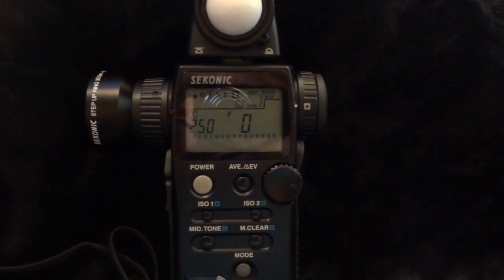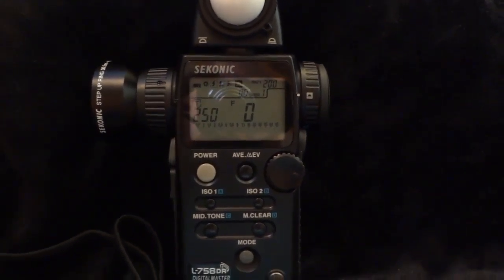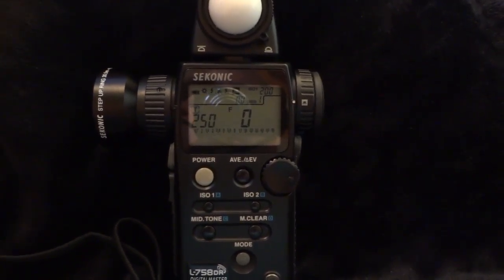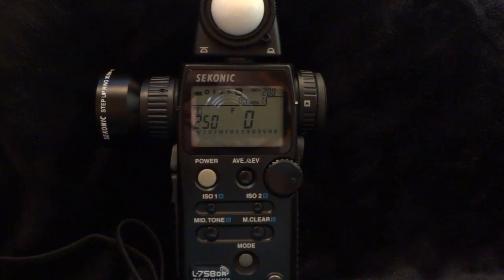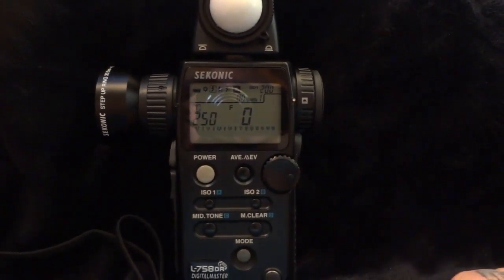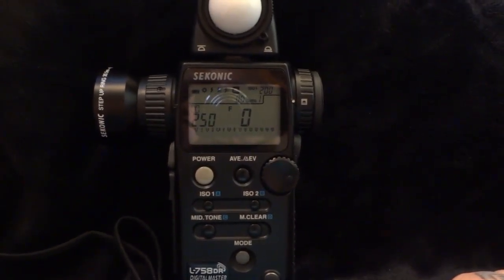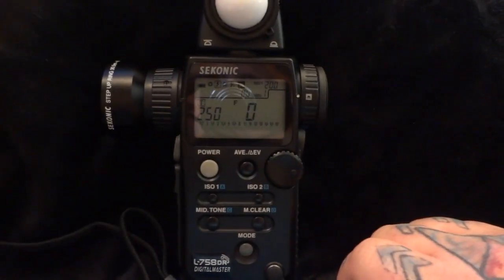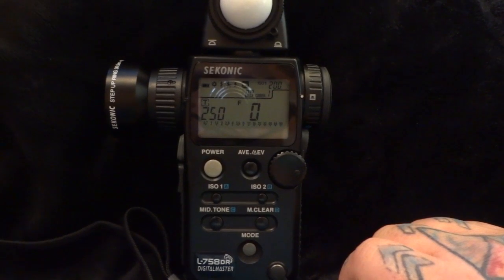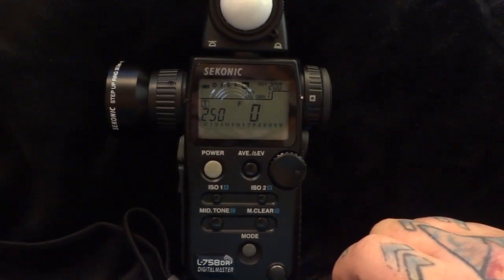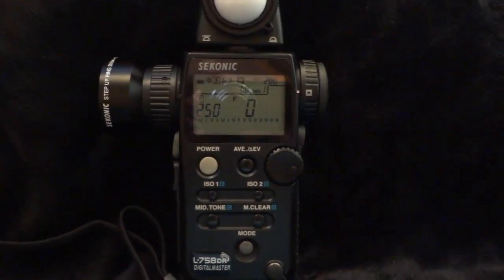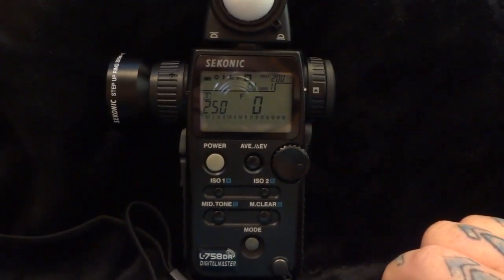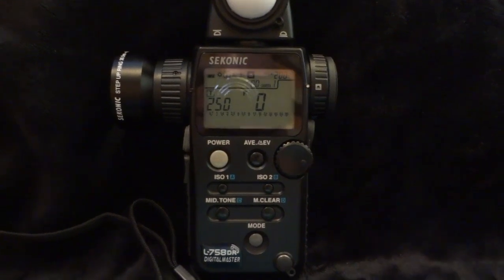Okay, so what's the importance of calculating flash ratios relevant to ambient lighting? Right now I'm set in wireless flash mode on my meter, and I've set my desired sync speed to 250th of a second. Obviously at 250th of a second, I'm certainly letting in a lot less ambient lighting. Well, what's the importance of that?